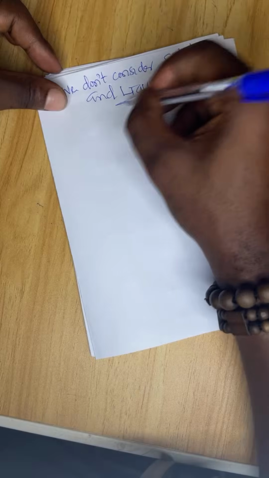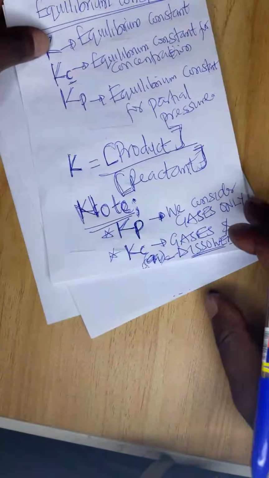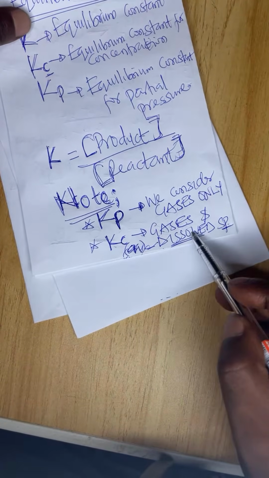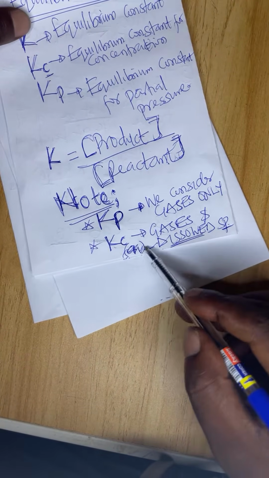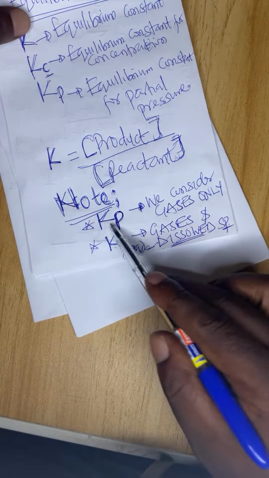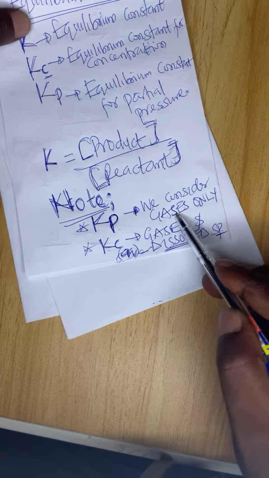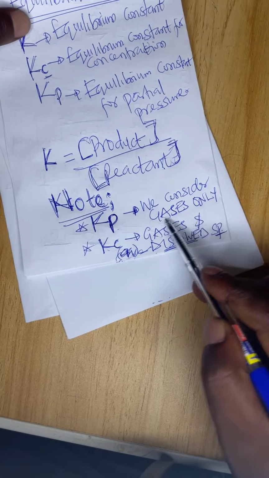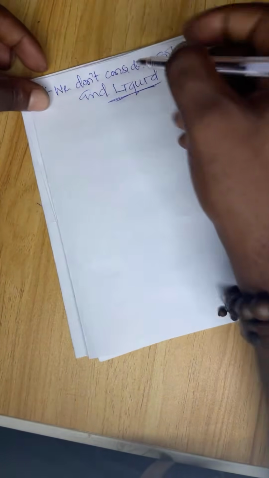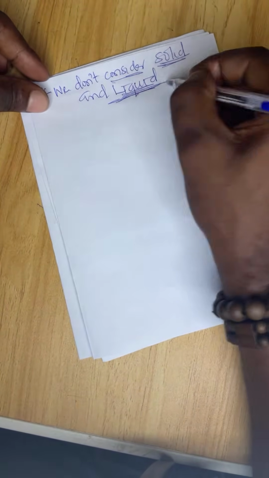For Kc, gases and dissolved species are considered. This dissolved species here, we are talking about aqueous solution. But for Kp, because pressure only affects gases, we consider gases only. Now, if you are writing an equilibrium constant, we don't consider solid and liquid.